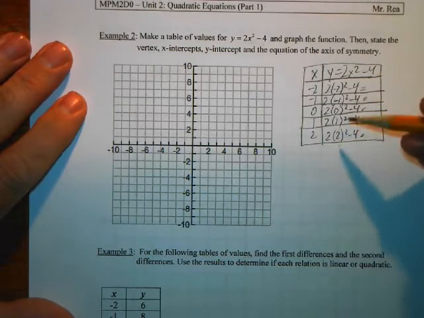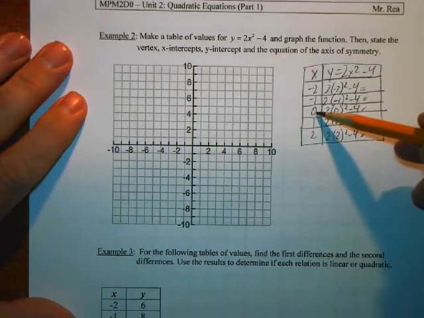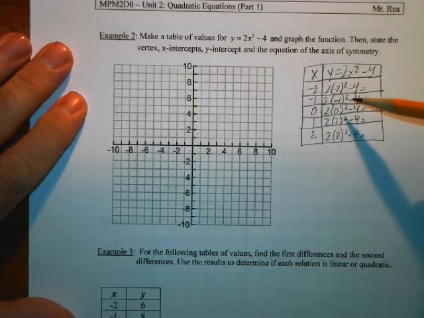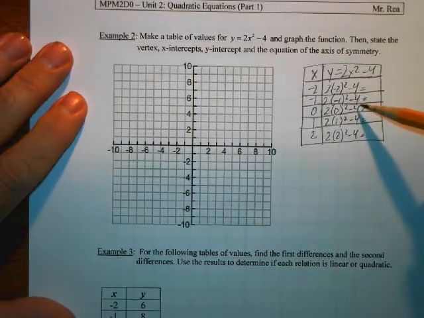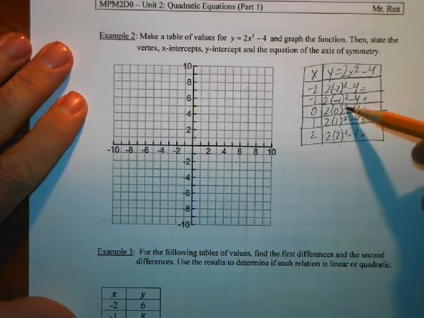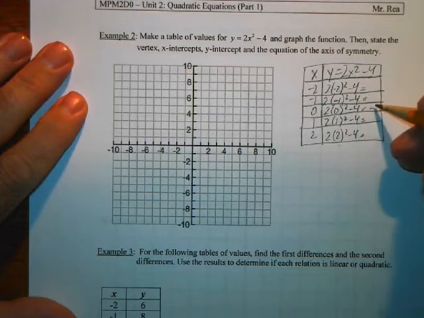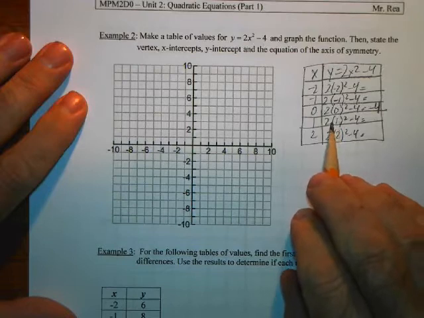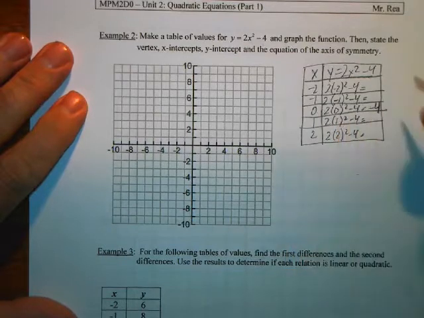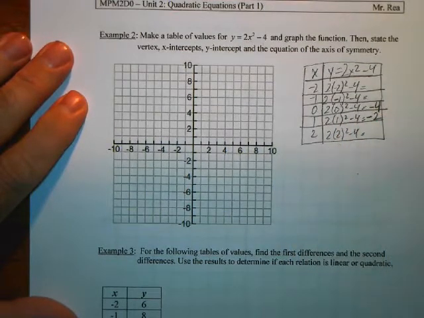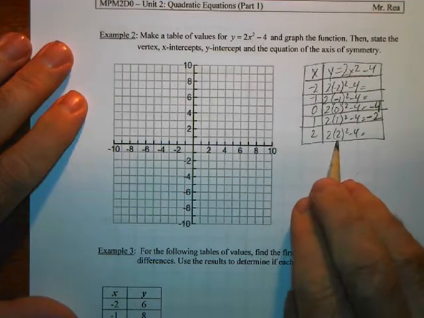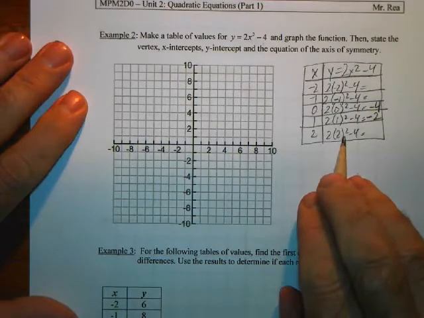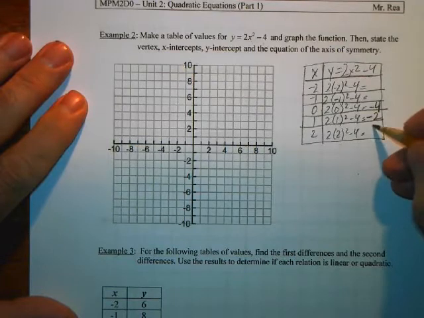Okay, so if you're just starting off and you're getting used to this, let's start with a 0 and do the 1 and 2 and then go back and do the negatives. So in this case, we've got 2 times 0 squared. 0 squared is 0. 2 times 0 is 0. 0 minus 4 is minus 4. Okay, 2 times 1 squared, well, that's 2 times 1, which is 2. 2 minus 4 is negative 2. And then we have 2 times 2 squared, that's 2 times 4, which is 8. 8 minus 4 is 4.